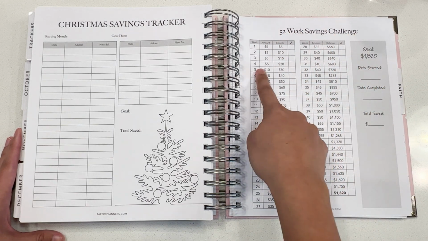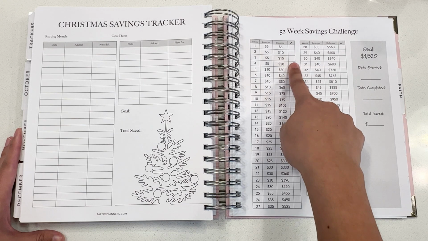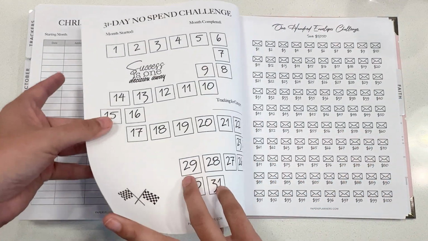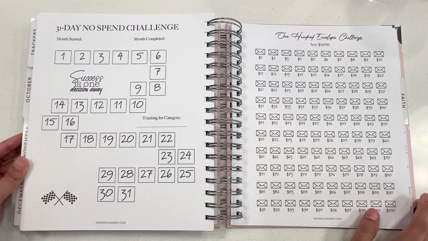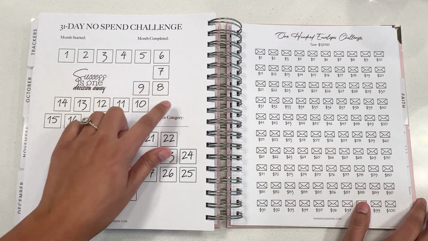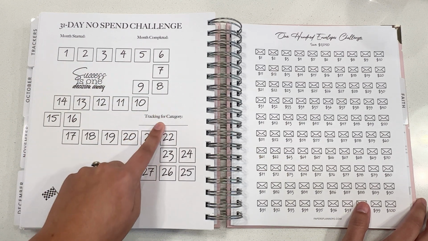If you don't save the amount here, you can just write the amount you have saved here, and then the total at the end. This is, again, all optional, just to get you excited for budgeting. The no spend challenge: whenever you feel like you spent too much, come in here and track each day you didn't spend in this category, whatever one you're tracking.